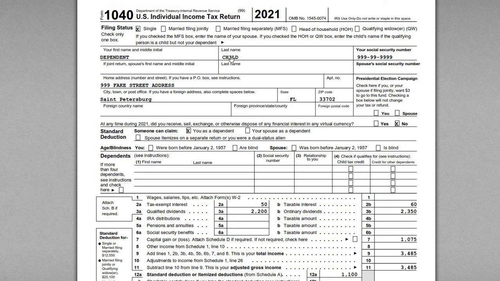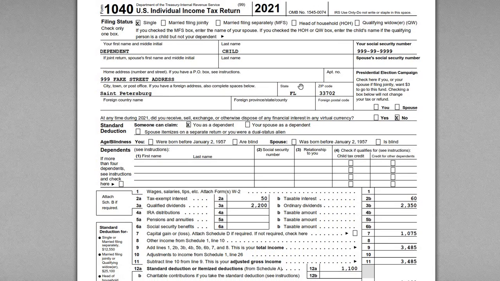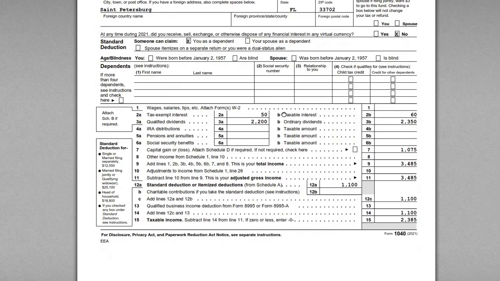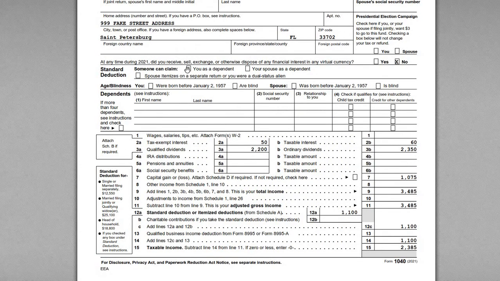We've got the name, address, social security number for the child, single filer, right? 6-year-old, not married. And then down here, the standard deduction. This is important, right? He is being claimed as a dependent on another person's return. And that's important because that drives what the standard deduction will be for the taxpayer.